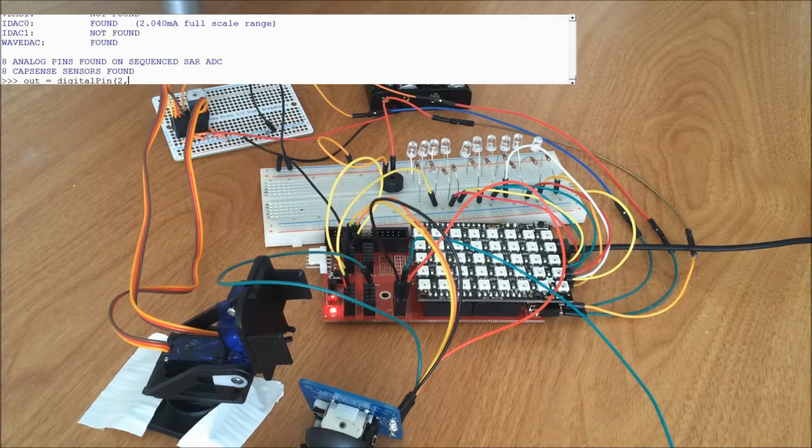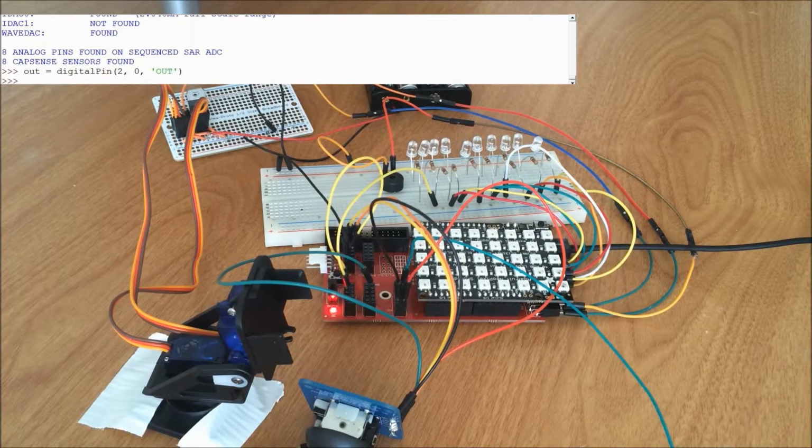So let's use port 2, pin 0, and let's make it an output, which you would do like this. You can check the documentation for how to give it the config parameter, and you can do input, output, pull up, pull down, open drain driving high, open drain driving low, a number of different things. So we're just going to do a normal output here, just like that.